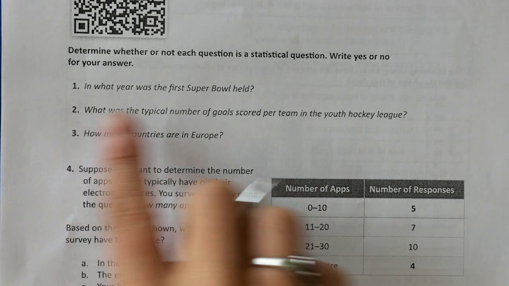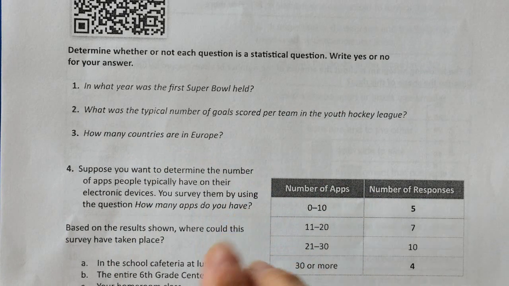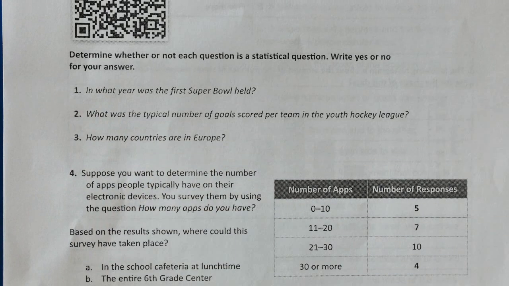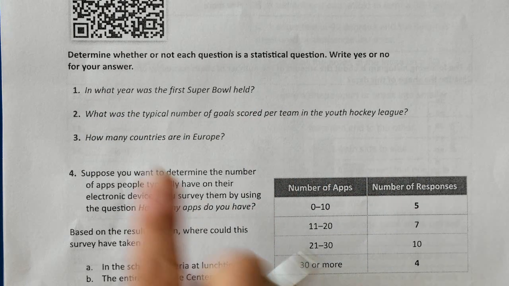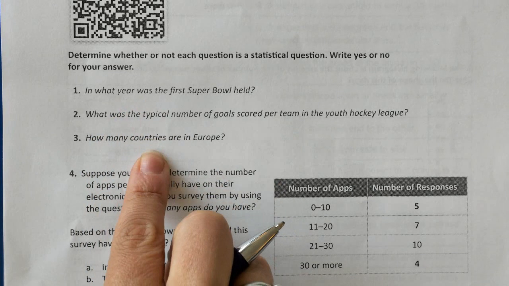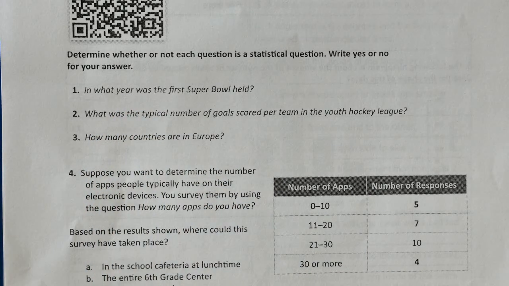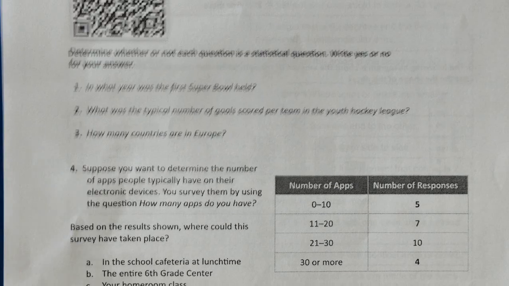So when you go through and you read these questions, if in what year was the first Super Bowl held? Well, I don't know when that was, but I could probably Google it. And if we all Googled it, would we all probably find the same year? Yeah, so we should be able to know if that is statistical or not. Okay, so that's what you're doing on questions 2 and 3 as well. Deciding if it has more than one answer. If it has more than one answer, it's statistical.